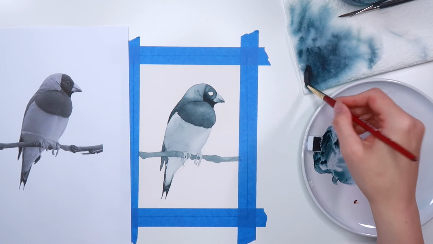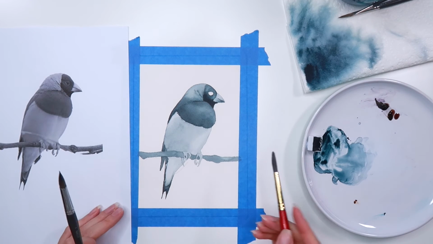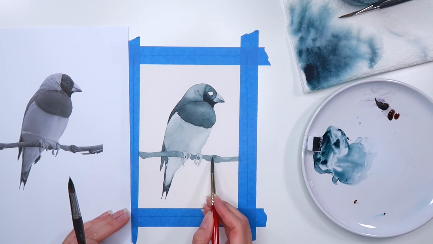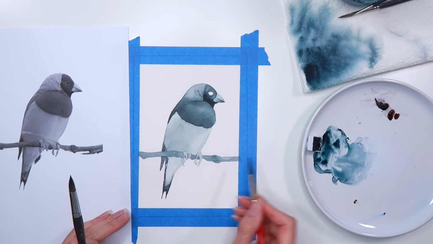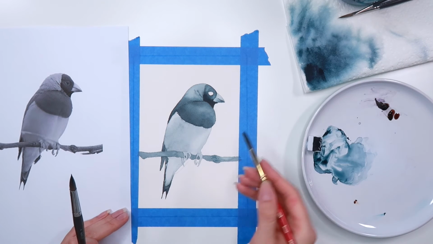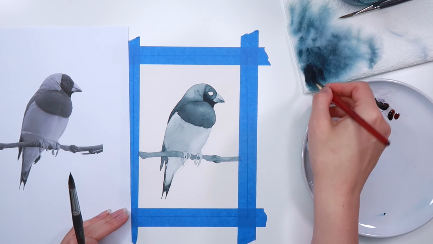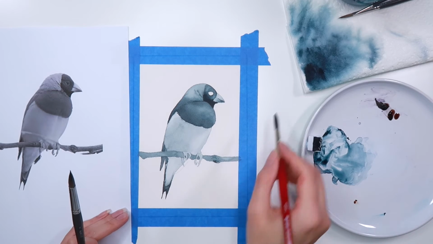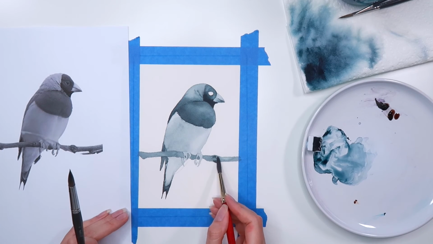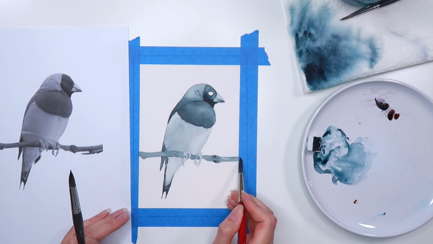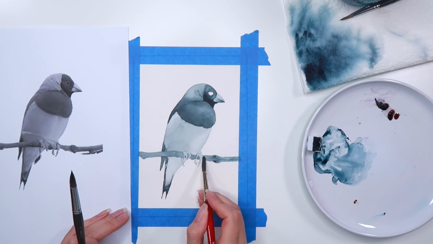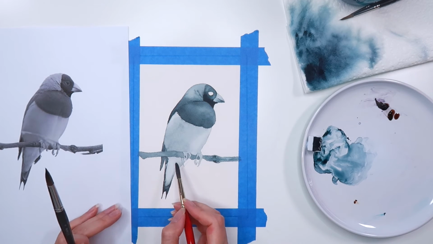Grabbing some darker color now on my palette and really dabbing off the excess on paper towel. This is my non-good brush, this is my old brush, and I'm using it to scumble and rub my brush on the page and really pull out some texture. So the idea here is we've got deep color on the brush, but not a lot of water.